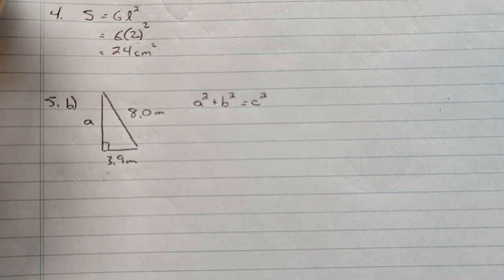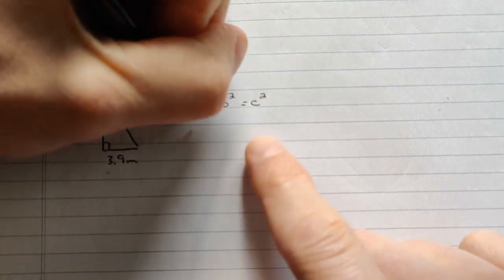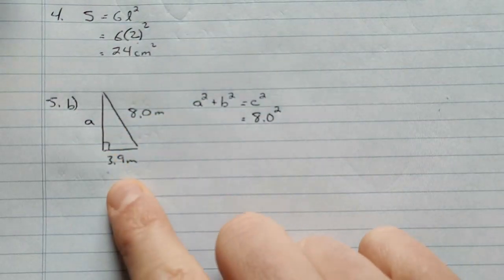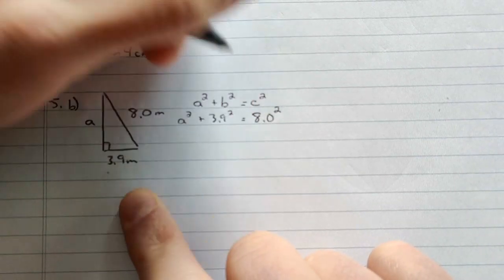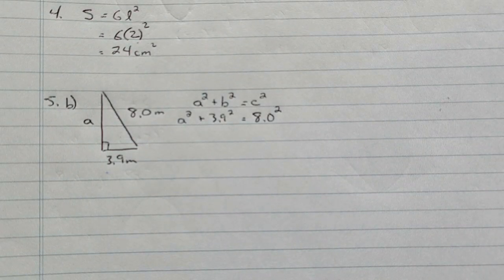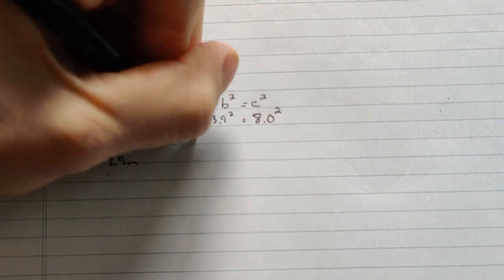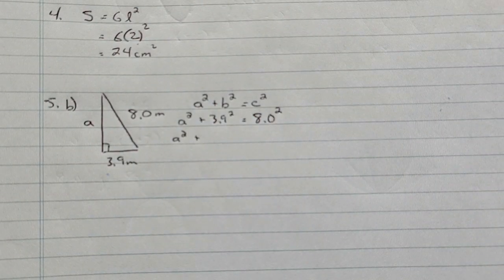So we have the 8.0 squared as our c value. We're missing our a value, so we leave that. And our b value was 3.9, and we square that. So there's our formula. This is going to require some of that subtraction to make it work. So a squared plus, and I'll just square out my numbers. 3.9 squared should give me about 15.2, and 8 squared should give me 64.0.